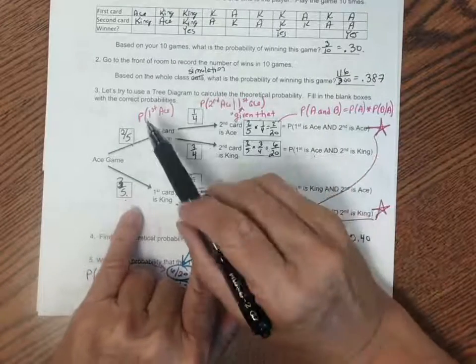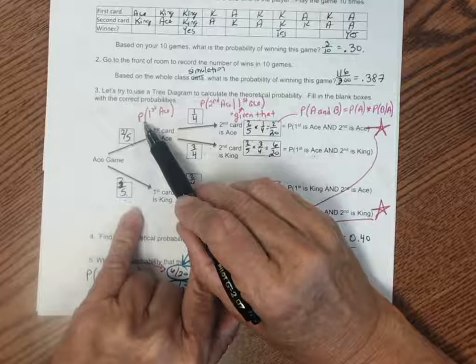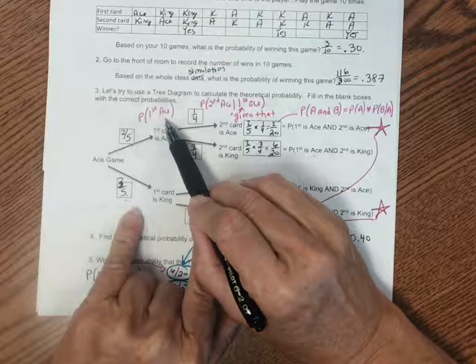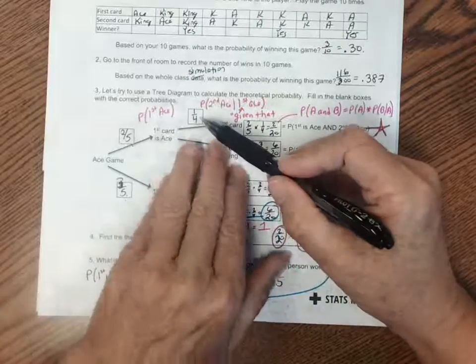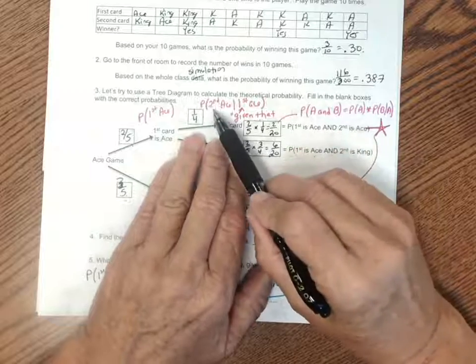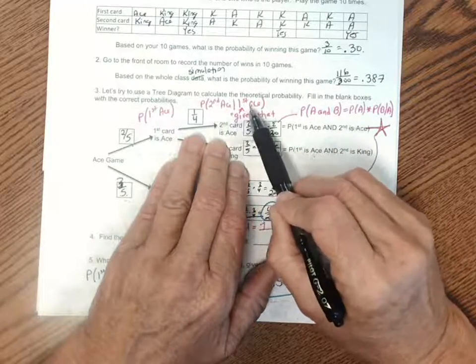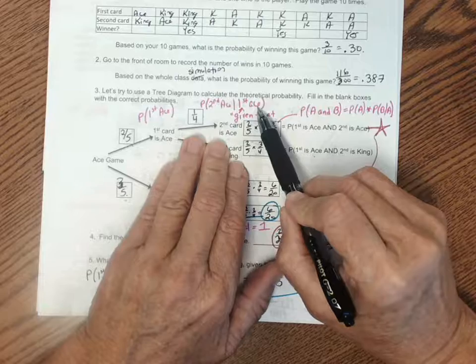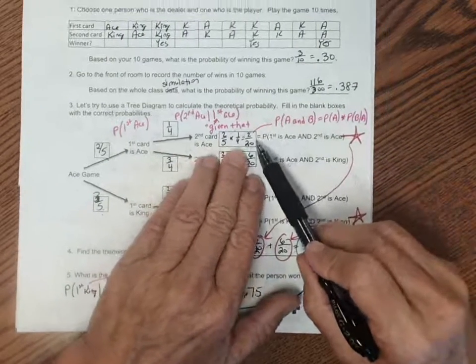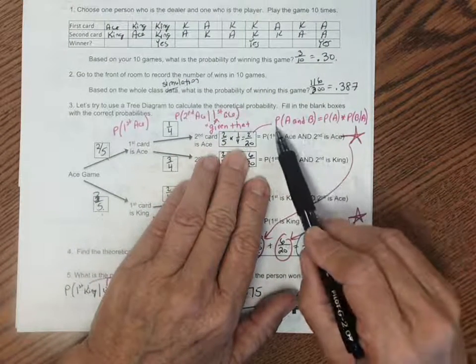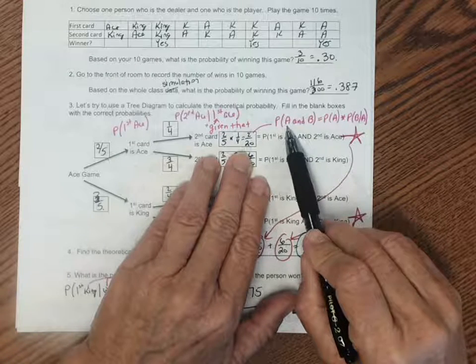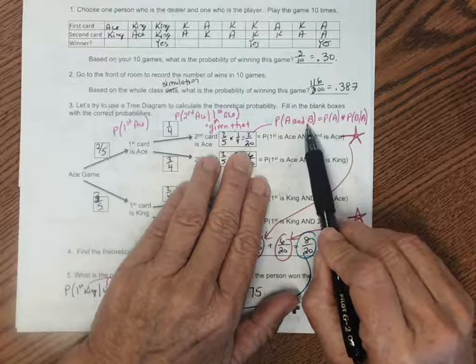And so again, if we're going to look at how we write this, this is the probability of getting the first card as an ace. This probability right here is the probability of getting the second card as an ace, given that the first card was an ace. And here's my little formula now. This was the probability of getting the first card as an ace and the second card as an ace.